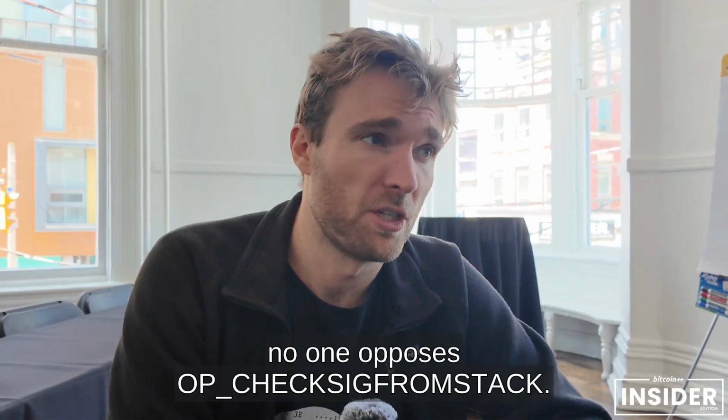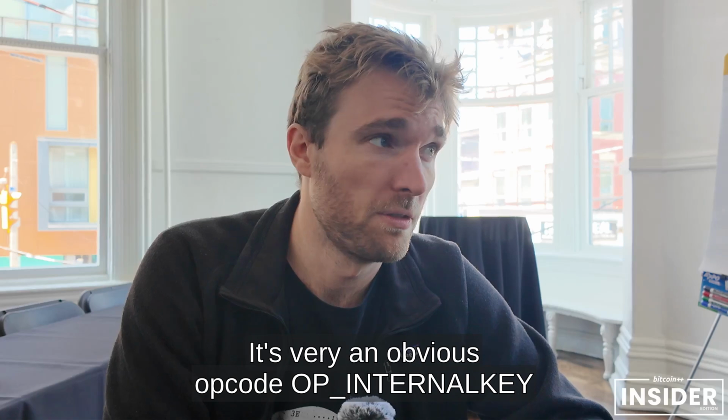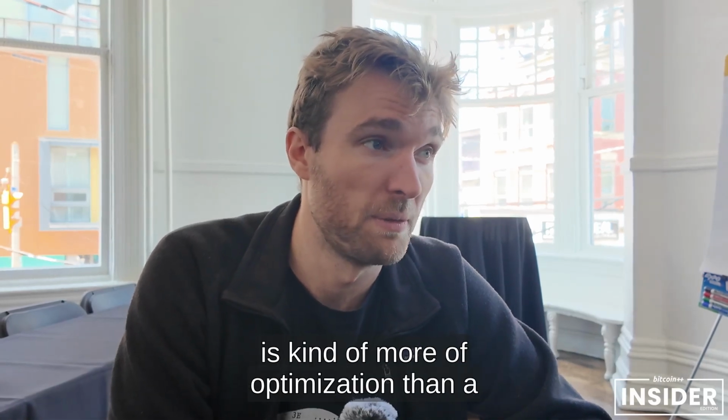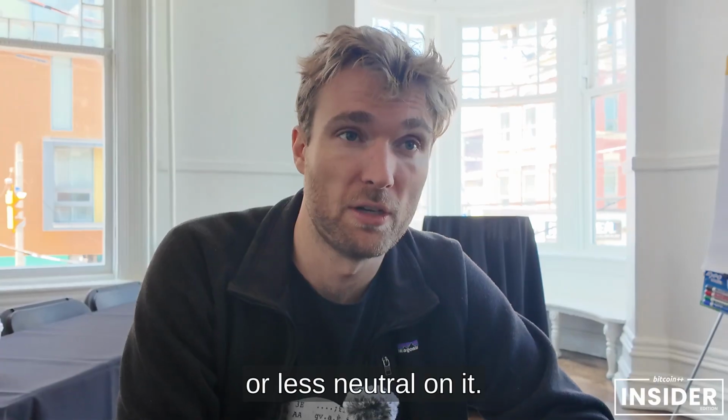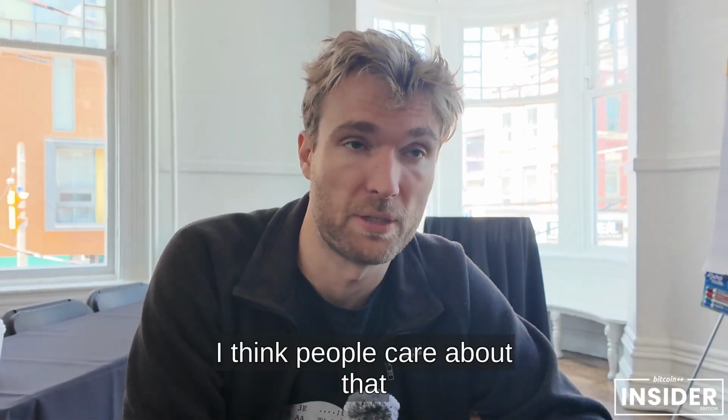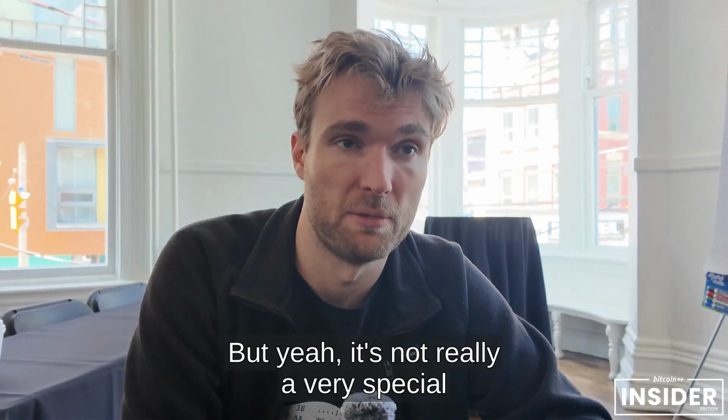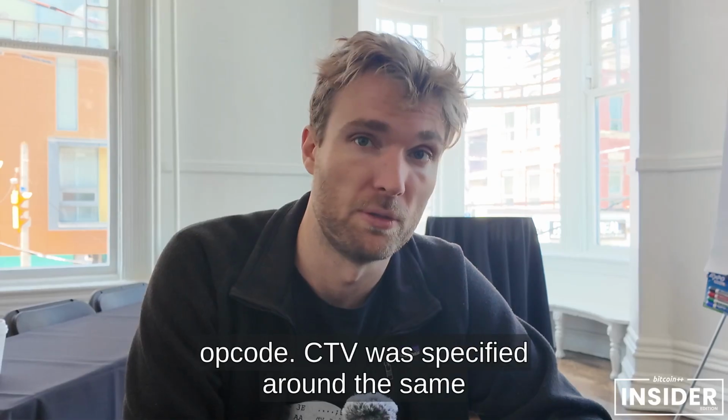Yeah, I think no one opposes Checksig from Stack. It's an obvious opcode. Internal key is more of an optimization than a functionality, so I'm more or less neutral on it. It just saves block space. I think people care about that, but it's not really a very special opcode.